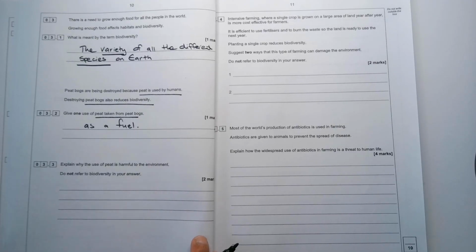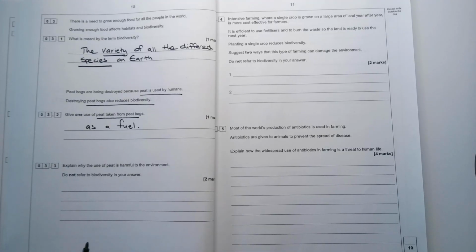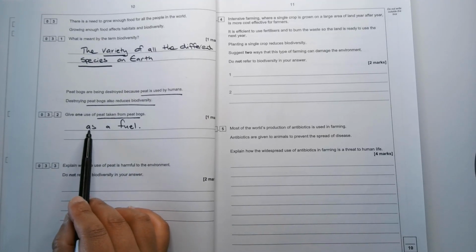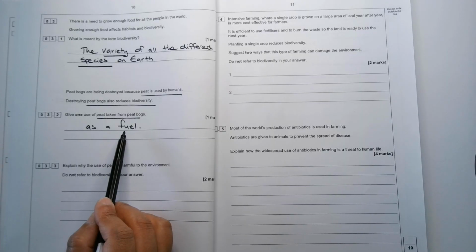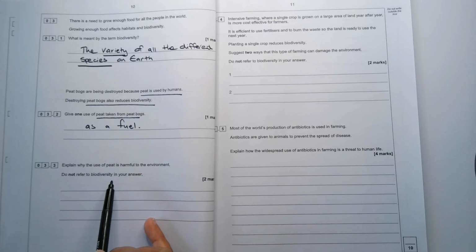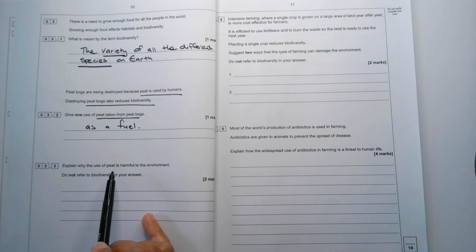Question 3.3. Explain why the use of peat is harmful to the environment. Do not refer to biodiversity. Now here I've said peat is used as a fuel. So if I'm burning peat, I'm releasing carbon dioxide, which is contributing to global warming. That's 2 marks.